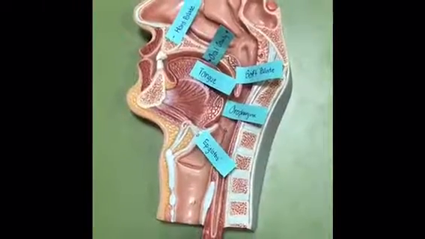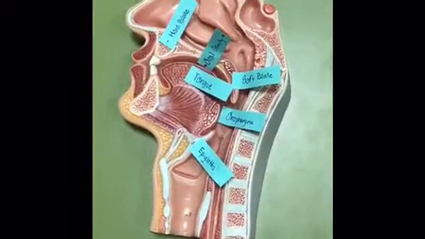Hi guys, my name is Jennison and I'm going to show you how food travels through our digestive system.